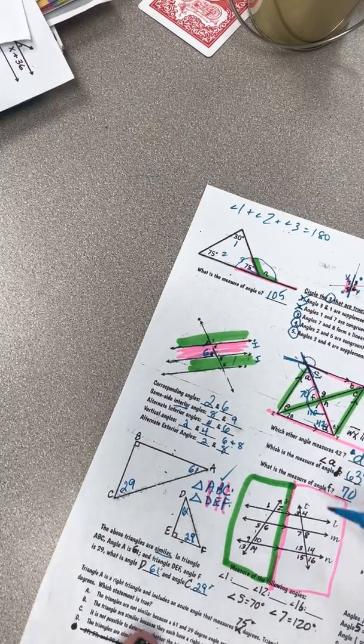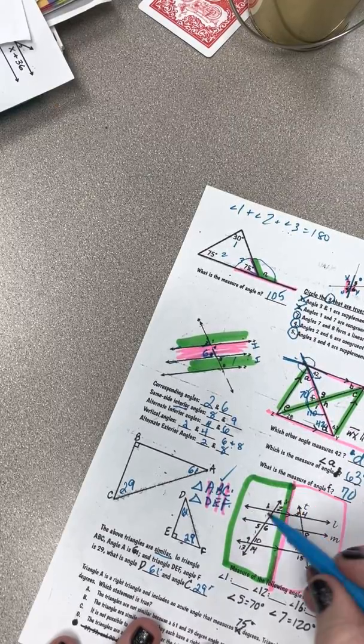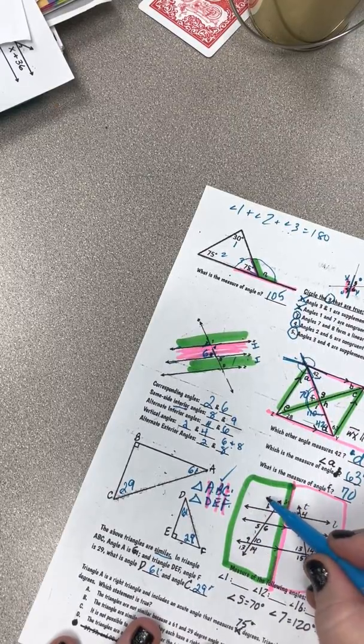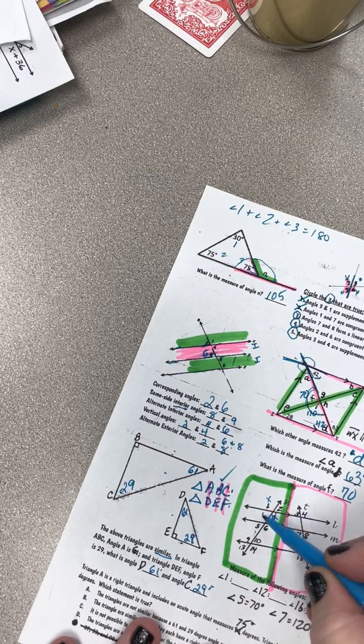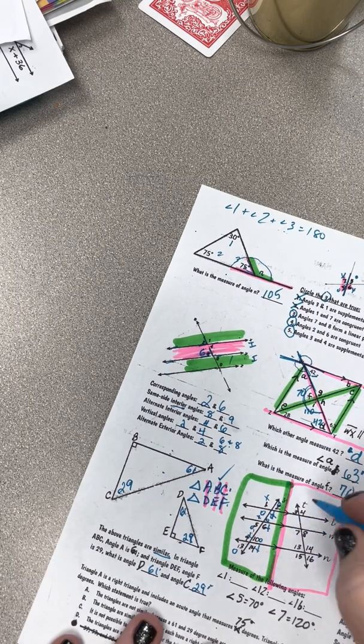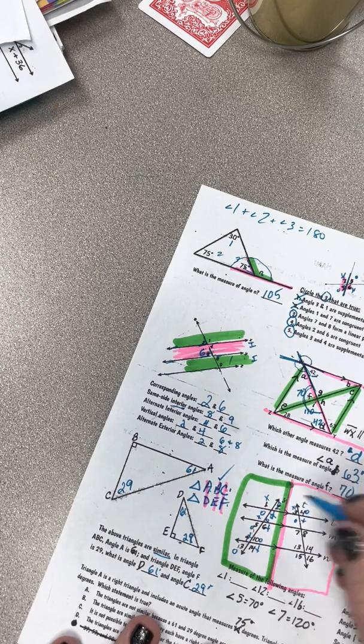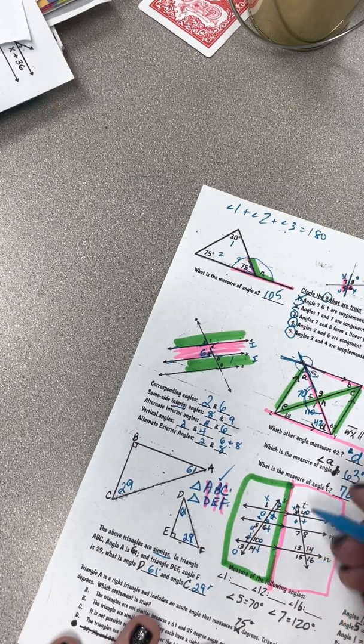Okay? Because all of our properties are going to be the same over here and the same over here. I still have my X and my O, X, X, O, O. And I have X's and O's over here. The thing is, this X doesn't equal that X because our transversals are different.